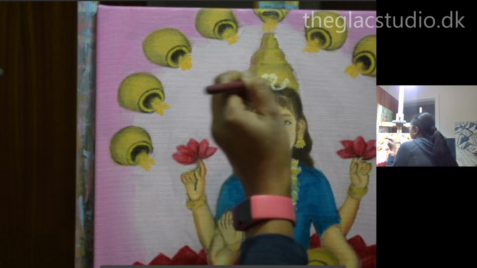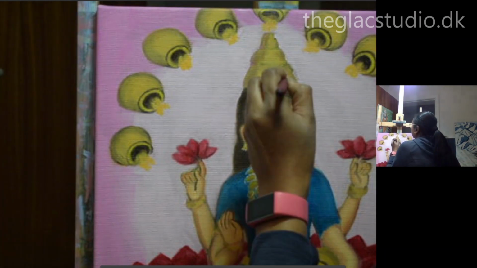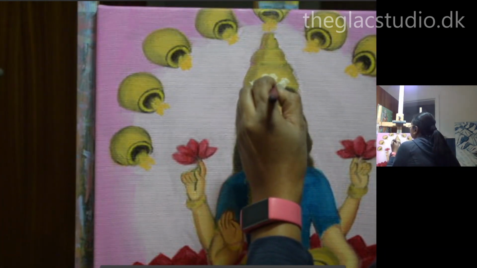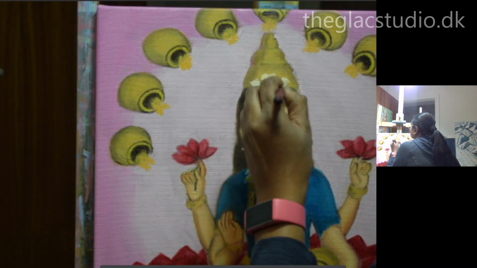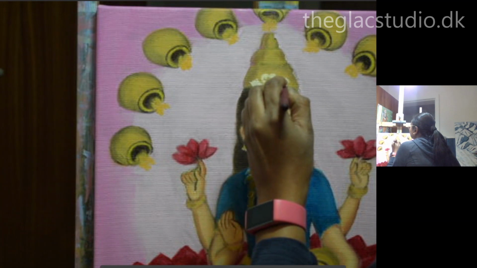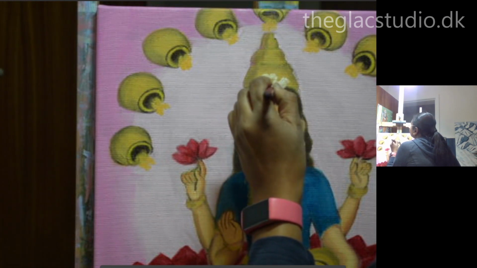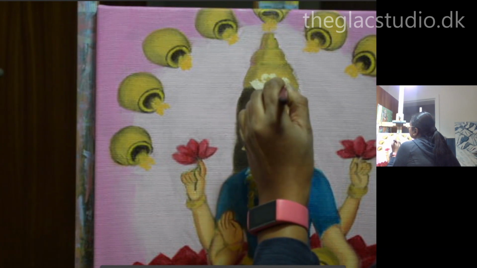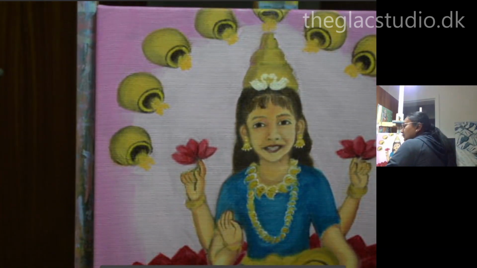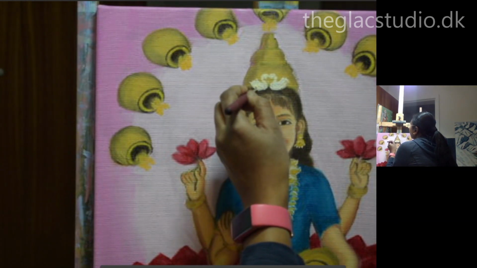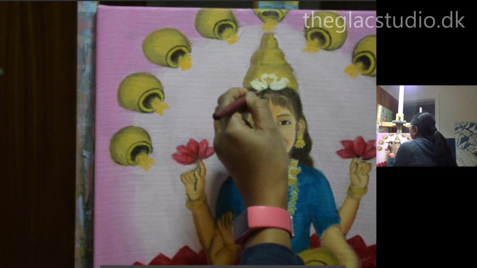So I'm doing the same thing on the other side. Having to fill this space one more time because this cloth is taking a lot of the color.